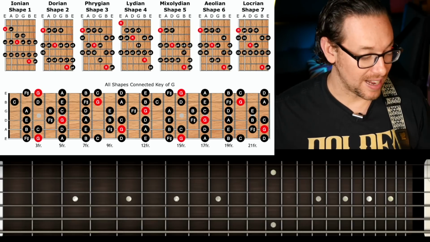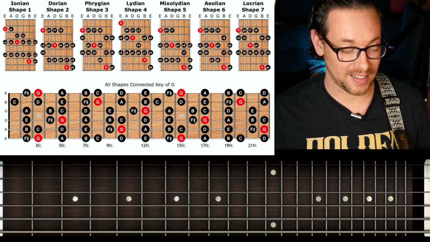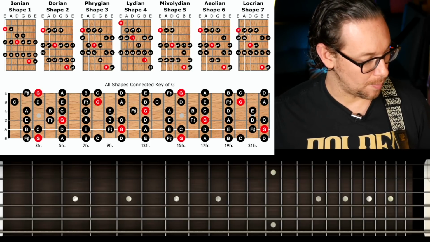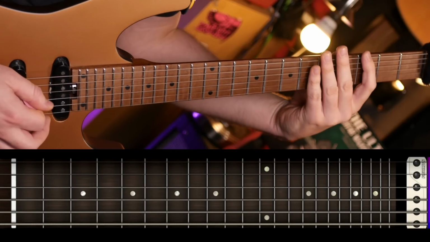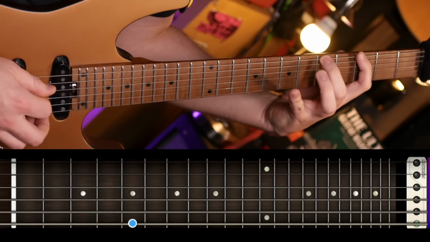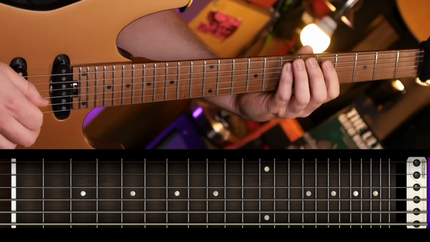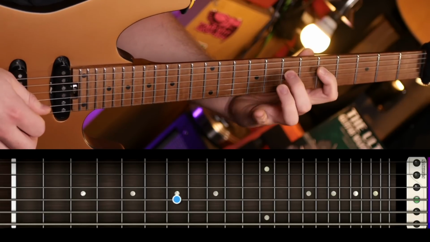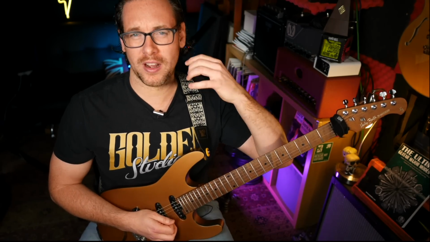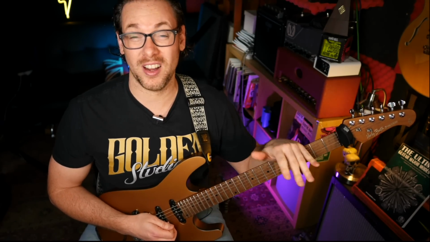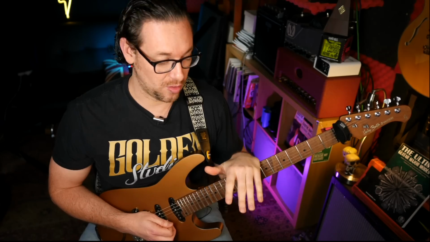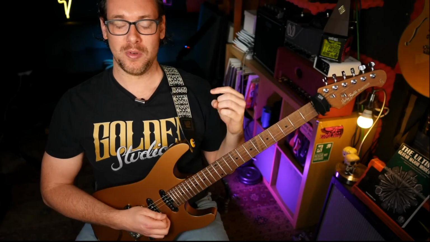And what you want to do next is try and work out some ideas to connect them. So maybe go up 2 strings of shape 1 like this, then shift position and then go up 2 strings of shape 2. And then go up 2 strings with shape 3. Just work out different ideas to sequence them together. Maybe write some cool licks with them. Anything that gets you remembering the shapes.